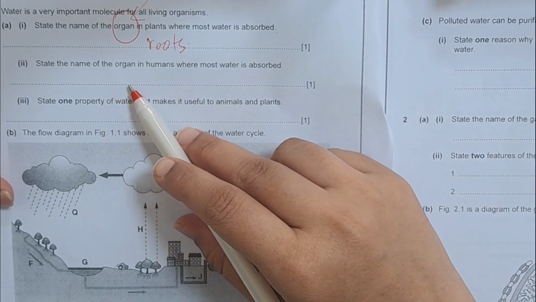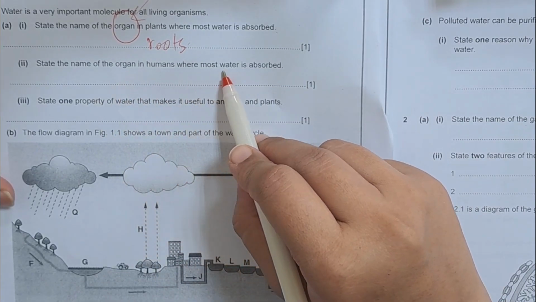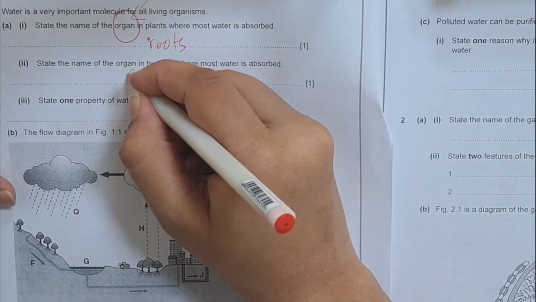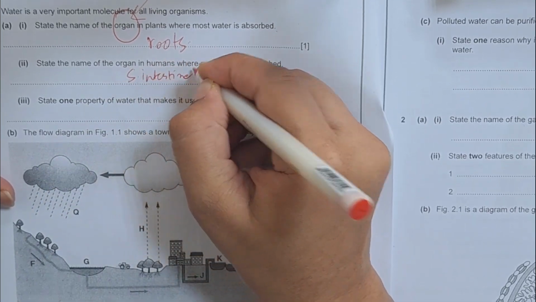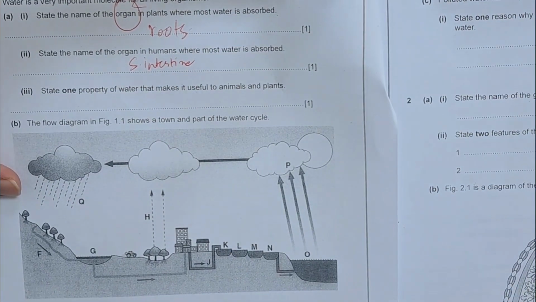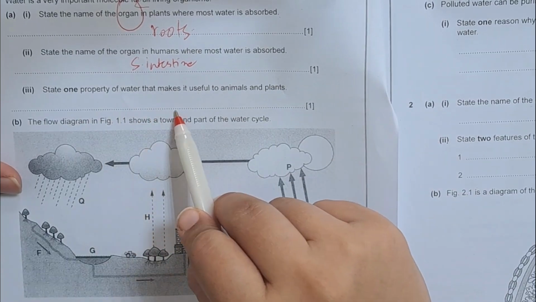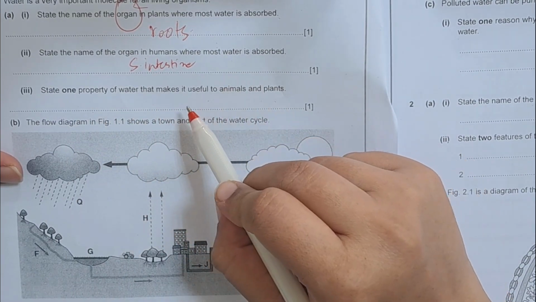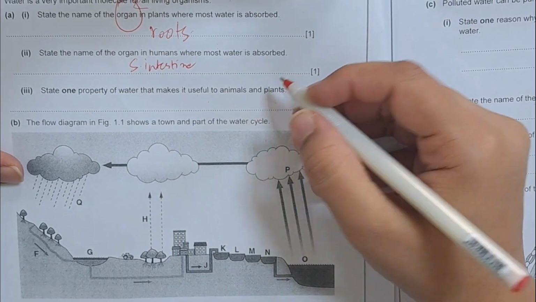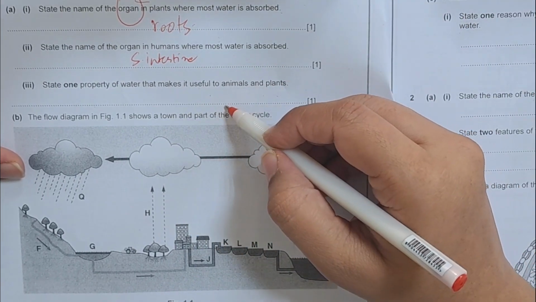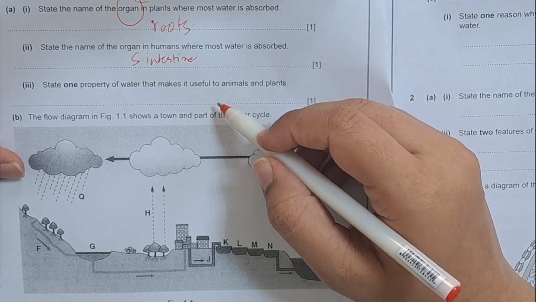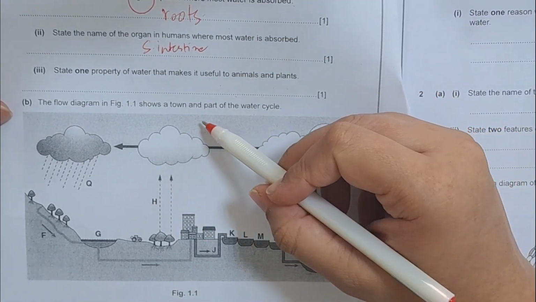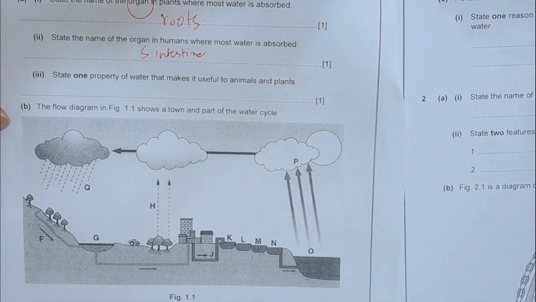Then comes the question: state the name of the organs in humans where most water is absorbed. Most of you have written kidneys, which was not the right answer. This is the small intestine, and whatever water is remaining is absorbed in the large intestine. State one property of water that makes it useful to animals and plants. It could have been any property. Most of you attempted this correctly. It could be that it hydrates them, or is a component of the cells in their body. Okay, then comes the flow diagram that shows a town and part of the water cycle in it.